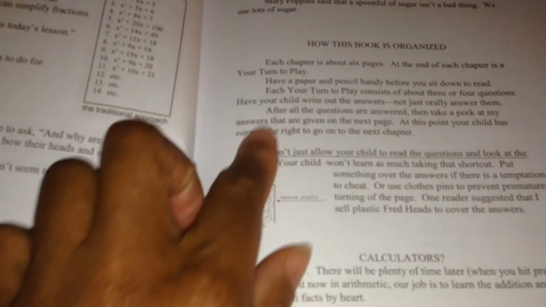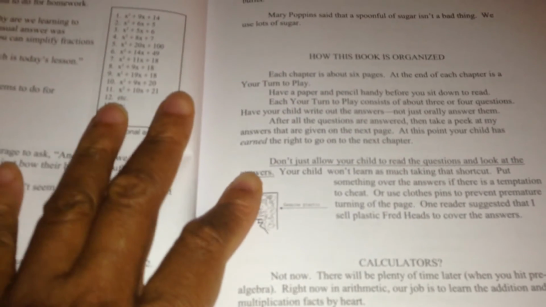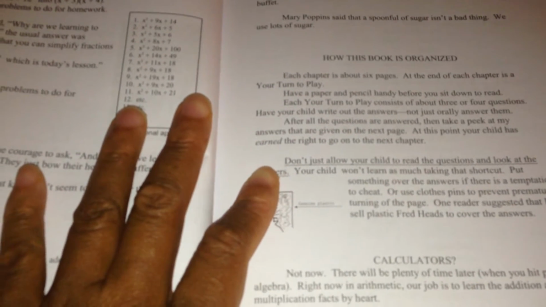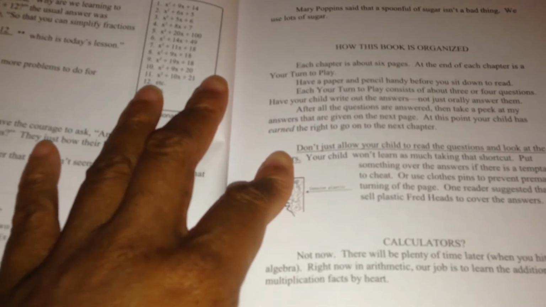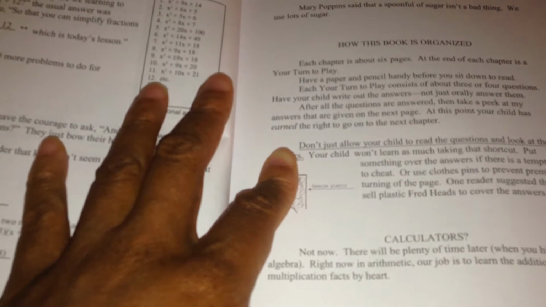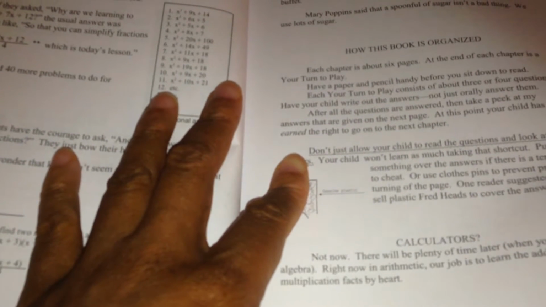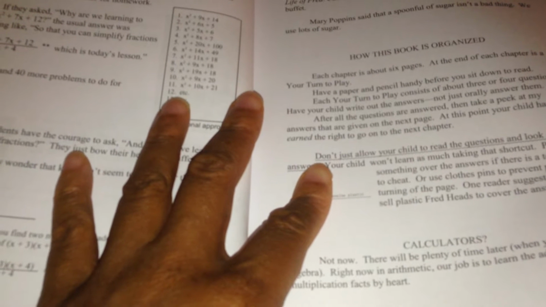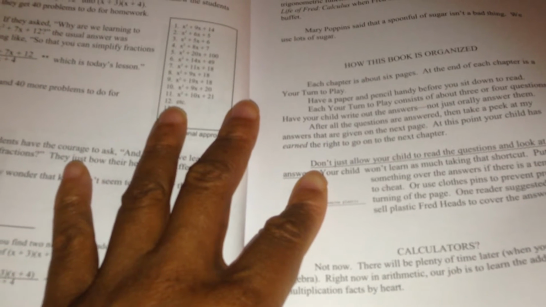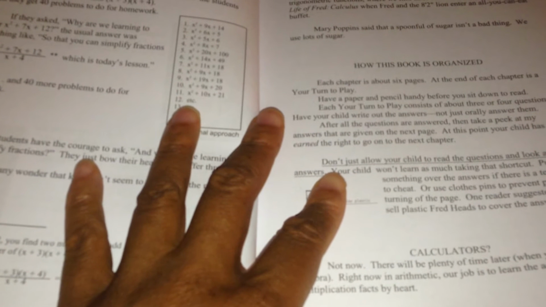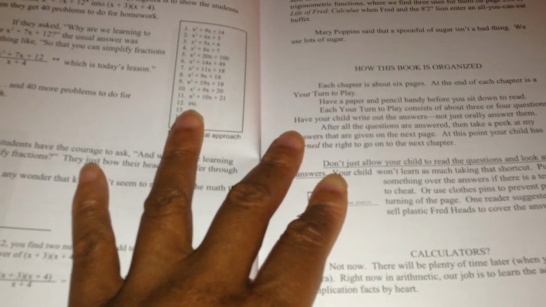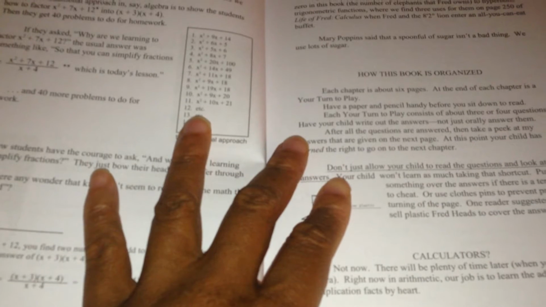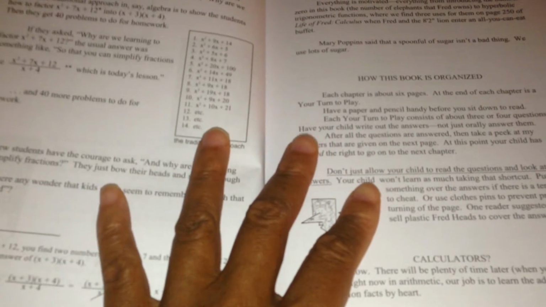At the end of each chapter is Your Turn to Play. When you see that come up, you would have your student have a paper and pencil handy before you even sit down and read it. It consists of about 3 or 4 different questions, and you would have your child write down the answers, not just orally answer them. So they would like you to have your child engage in the activity.